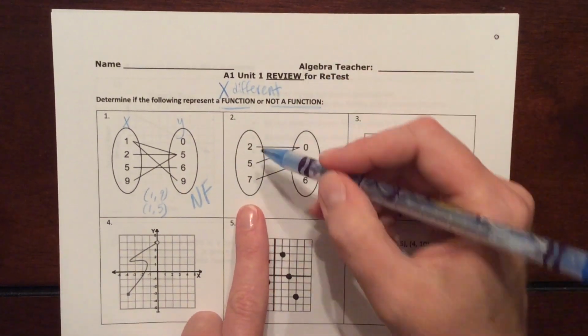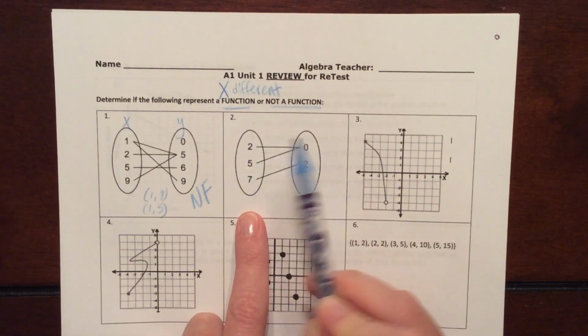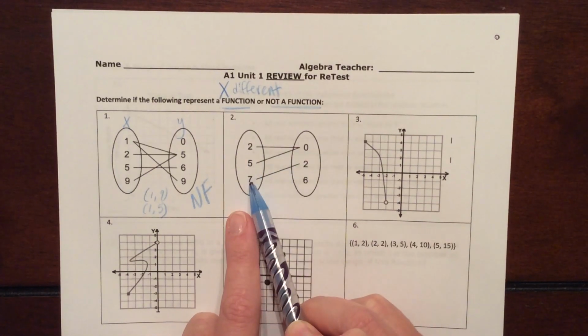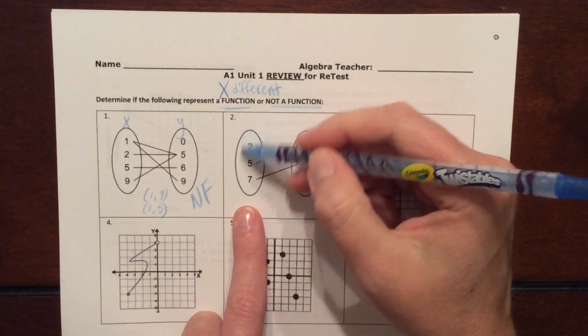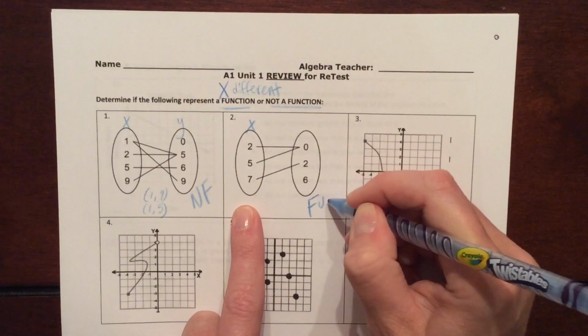For number 2, same thing. Are all of these different? The 2 will go with the 0, the 5 will go with the 0, the 7 will go with the 2. Did all of the x values have something different? Yes, so it is a function.